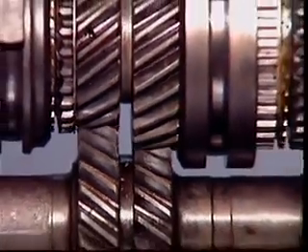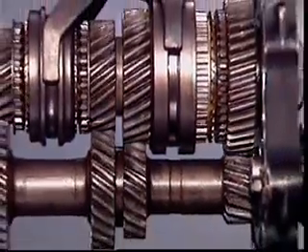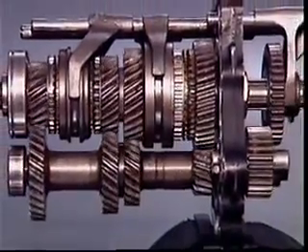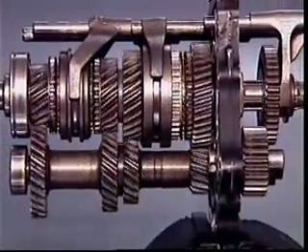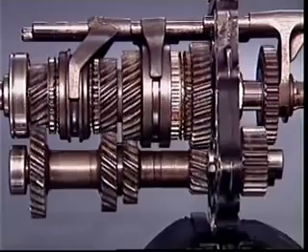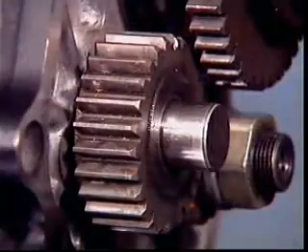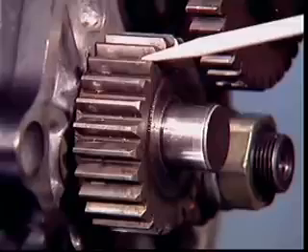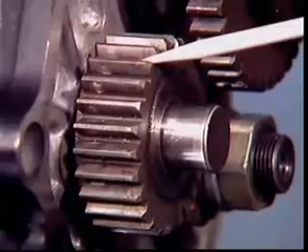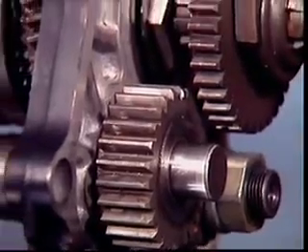The gears constantly in mesh have their teeth cut on a helix at an angle to the gear center line. This reduces gear noise and distributes load more evenly, as several teeth are in contact at any one time. Teeth on the reverse idler are normally straight cut or spur gears, cut parallel to the gear center line.